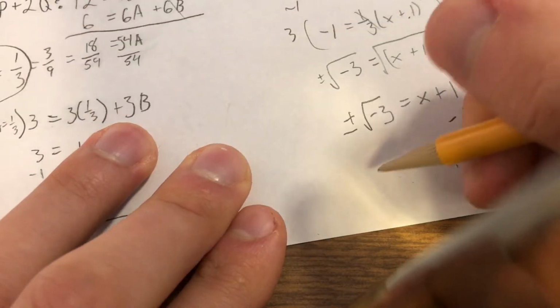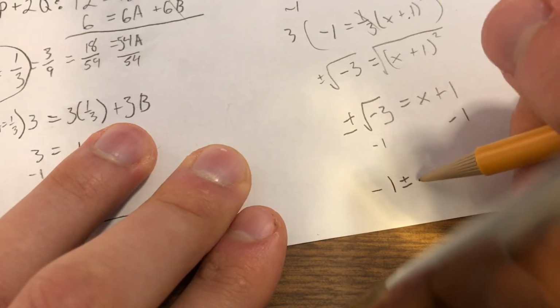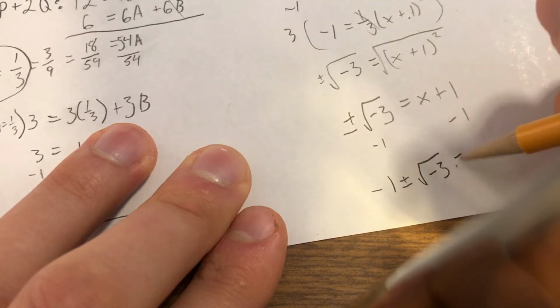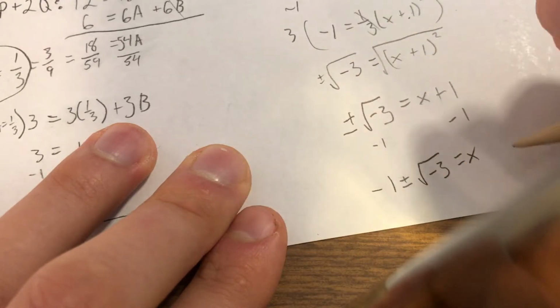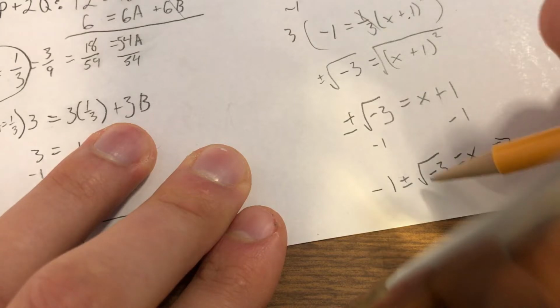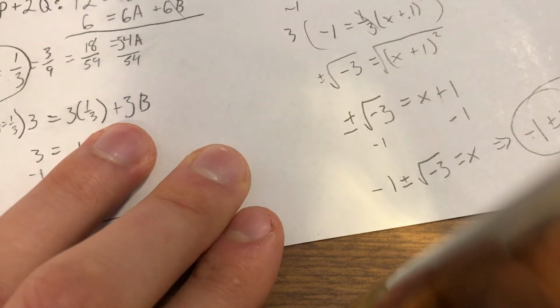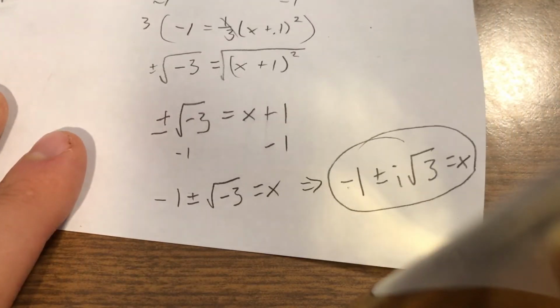Subtract 1 from each side, and I end up with -1 plus or minus the square root of -3 equals x. And finally, I'm going to factor out that square root of -1. So it's -1 plus or minus i root 3 equals x. And those are my imaginary zeros.